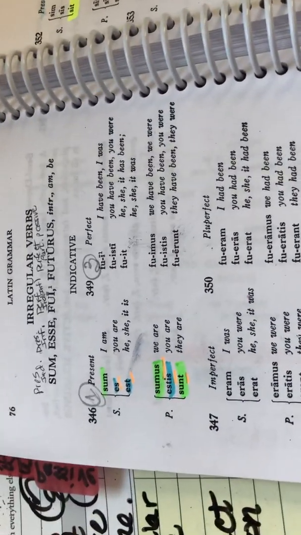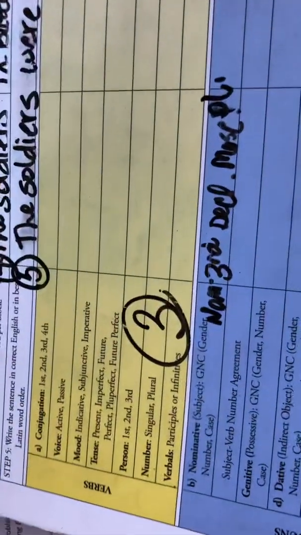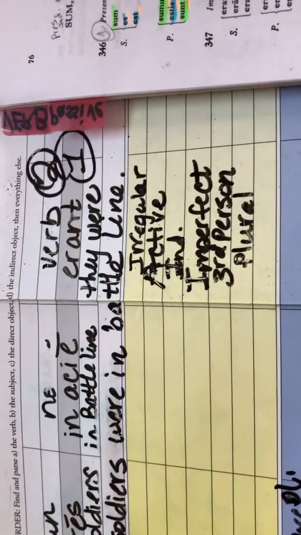And then what mood is it? I'm not sure. Let me look. There it is, indicative. So I'm going to make my mood indicative there, and then it wants to know if it's active or passive voice, and it's active, and it's not a verbal, so we won't fill that out. So we just filled out all of our verb section.